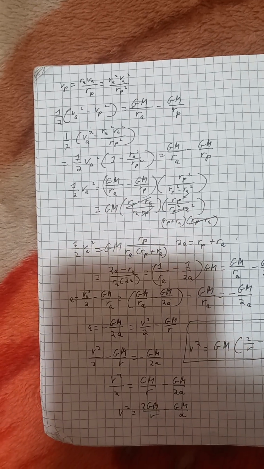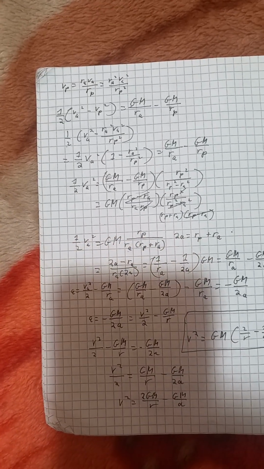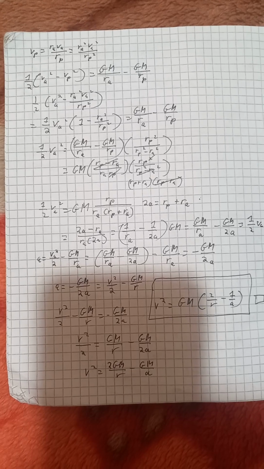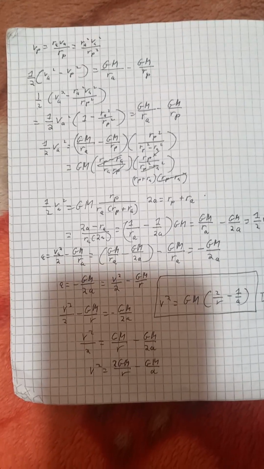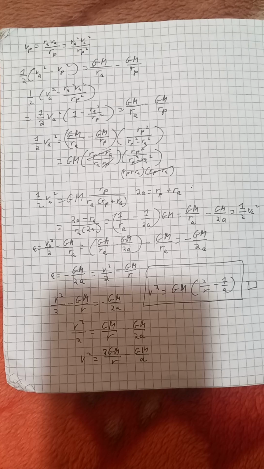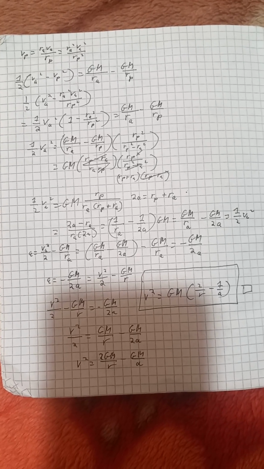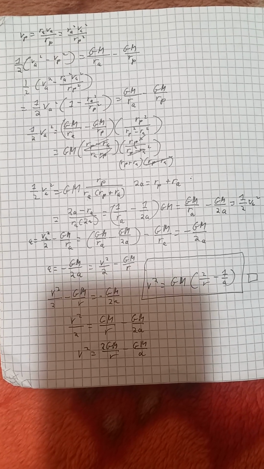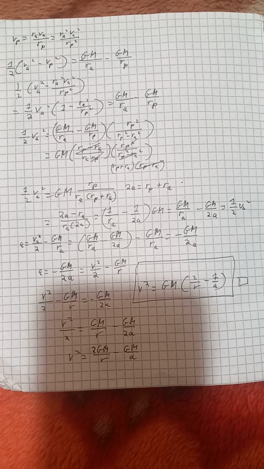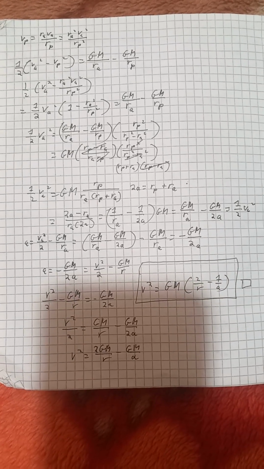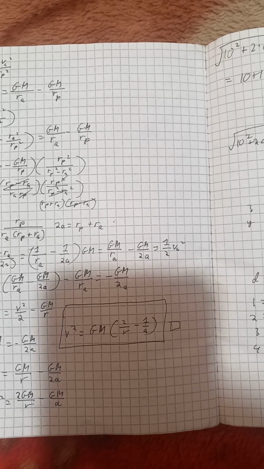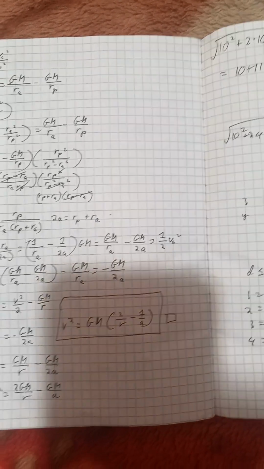And after that, we just let both sides of this equal each other. And even then, we add GM over r to both sides to get v squared over 2 is going to be GM over r minus GM over 2a. And as a result, multiply the whole equation by 2 to get v squared is going to be 2GM over r minus GM over a. And as a result, we factor out the GM again to get v squared is equal to GM multiplied by 2 over r minus 1 over a.